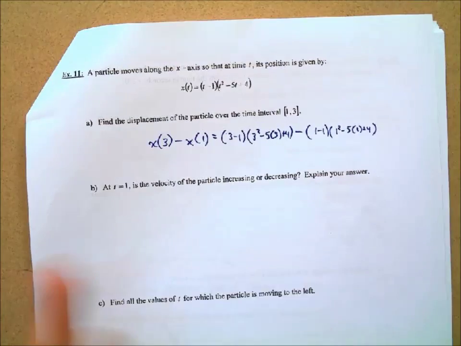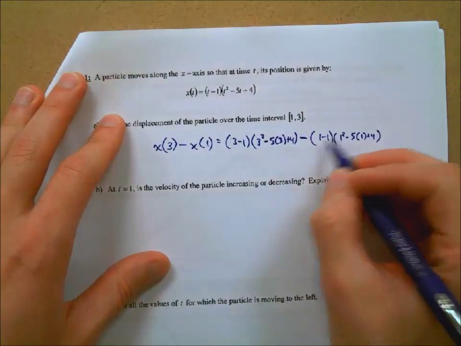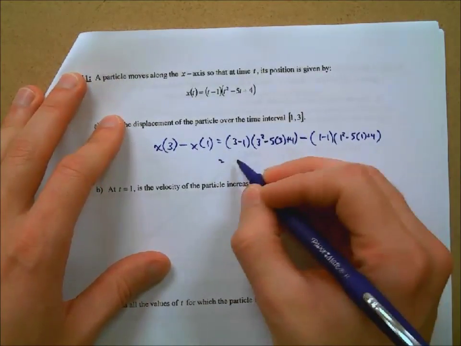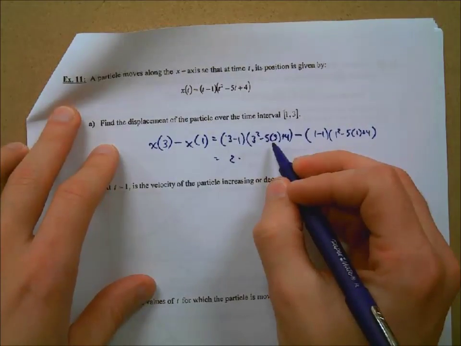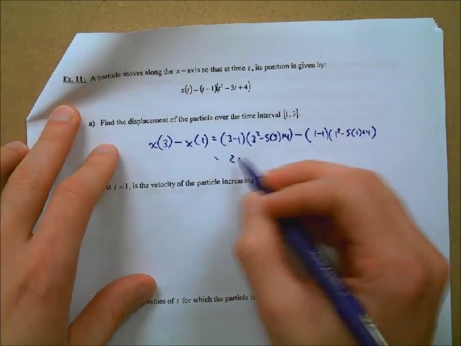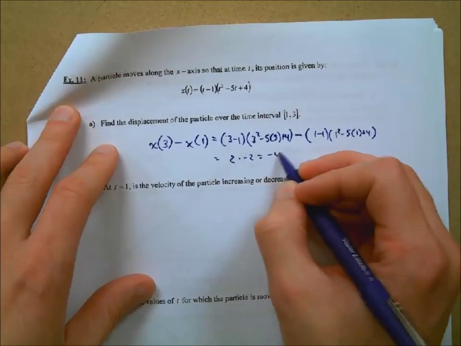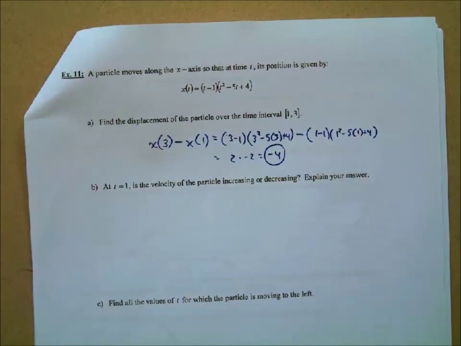All right, so anyway, simplify this here. This is all going to be 0 because it's 1 minus 1, so that just equals 0. That's going to be 2 times 3 squared is 9, minus 15 is negative 6, plus 4 is negative 2, so times negative 2, which is then negative 4. Yes? That was what we got there.